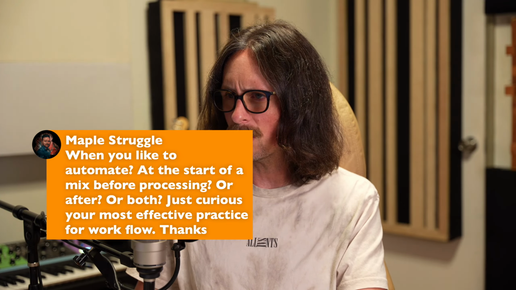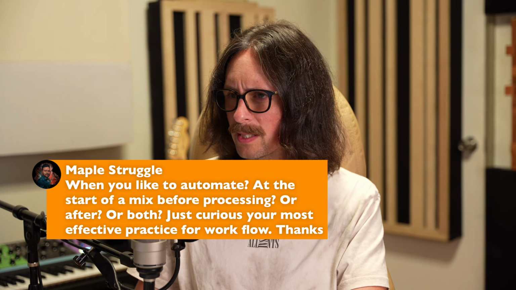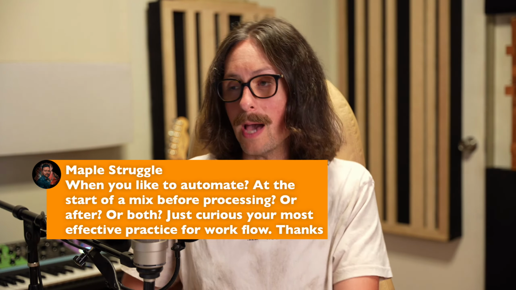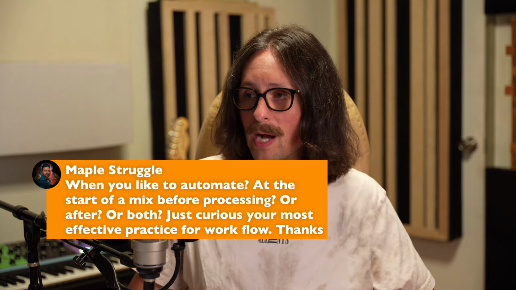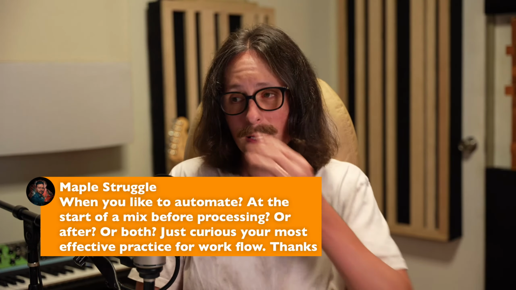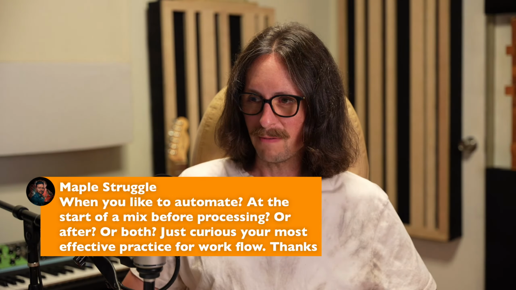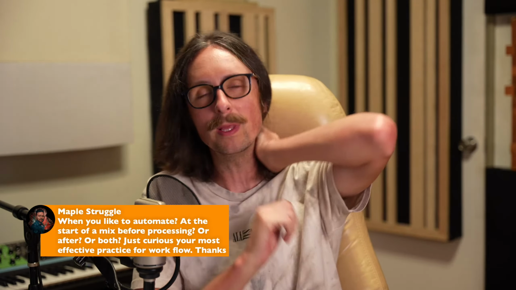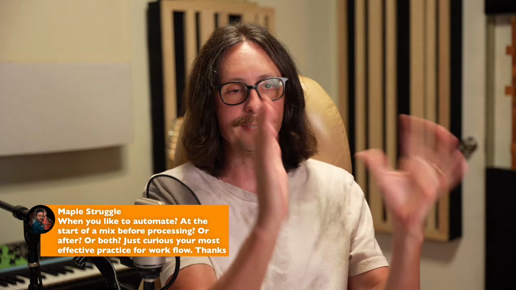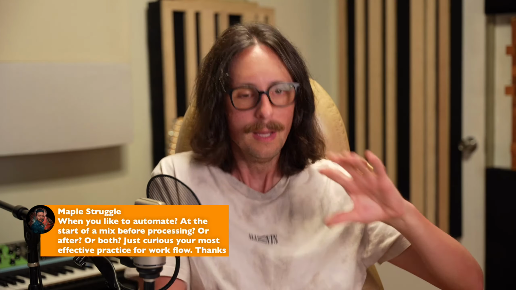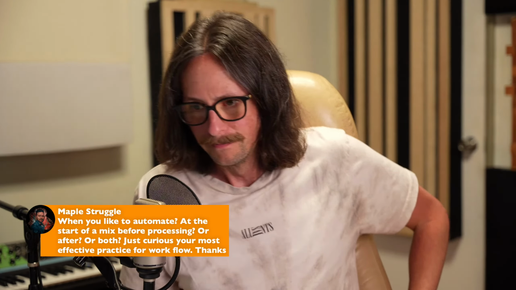Oh, here we go. Do you like to automate at the start of a mix, before processing or after, or both? I would say after, usually. I'd process everything and get the mix really tight. The reason I don't like to automate before processing, before compression and all that, is because when you're really mixing, you're getting the compression, the EQ, the pocket of everything, all placed in. That's the record, right? You might have a section where it's like, that's it right there, it's solid. But then you go to the next section, like the verse, and you're like, oh, that's not right. You don't want to go automating and automating and automating.